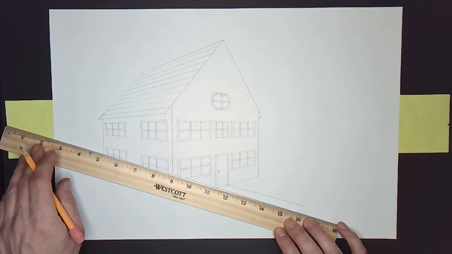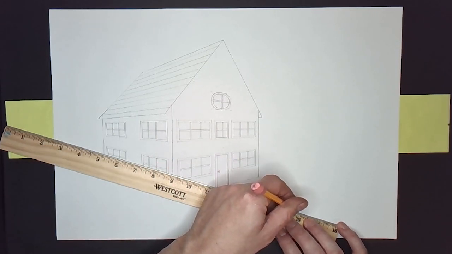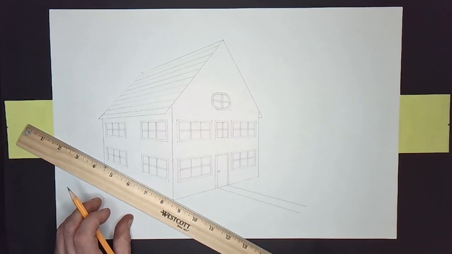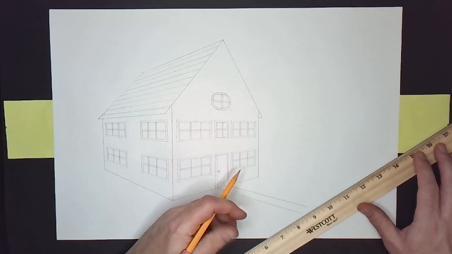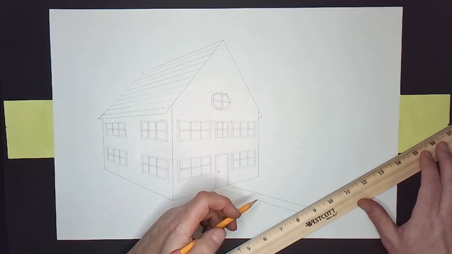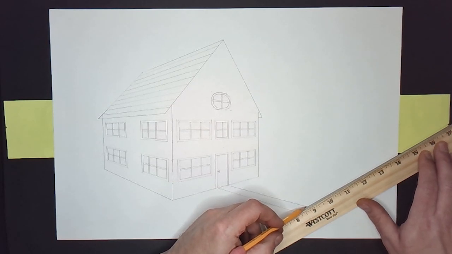And that way our walkway feels appropriately sized for the size of the door. Now, the next thing is that we're going to be drawing two lines that go towards your other vanishing point that are going to run into those two lines that we just drew. This is going to be representing the walkway or sidewalk.